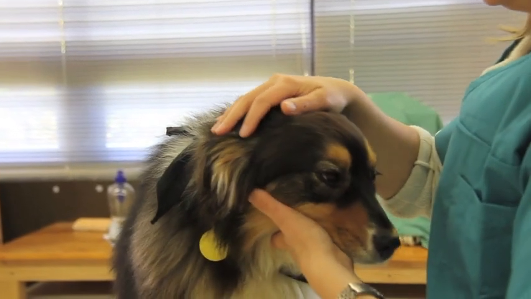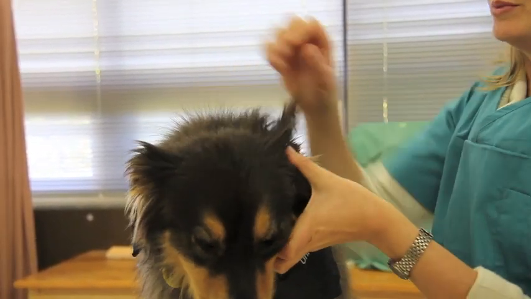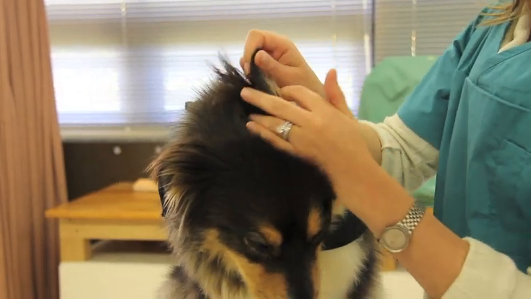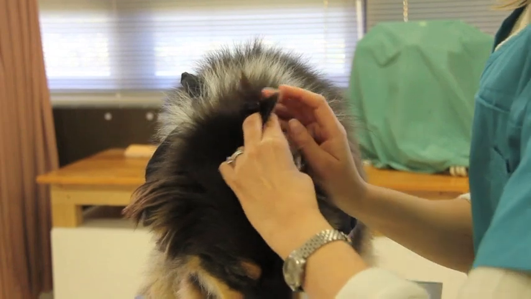Next, we're going to assess the ears. If you have fluffy ears like Amy has here, you will need to make sure that you actually can see the ear channel, which means that you need to take away the hair and actually look at the ear channel itself.